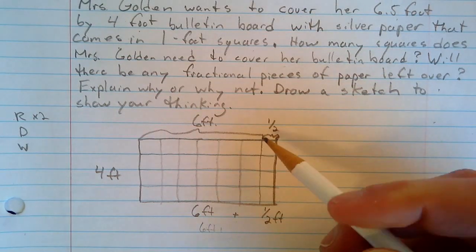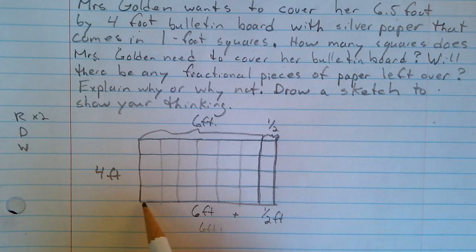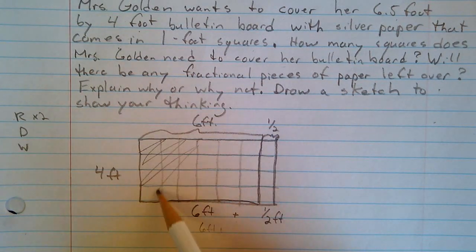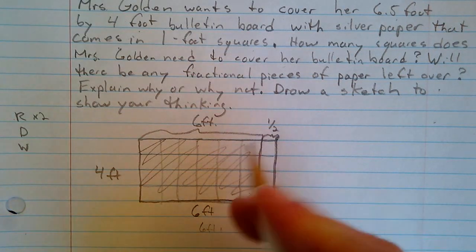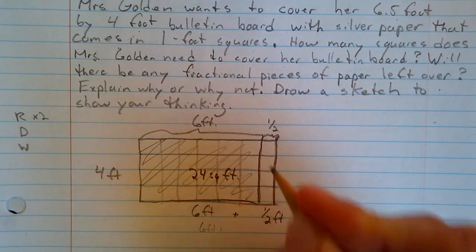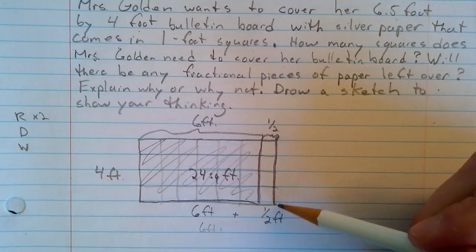And then if I'm going to find the area of that, I can do the 6 times 4, so just this part, that's 24 square feet, plus 4 feet times a 1/2 foot.